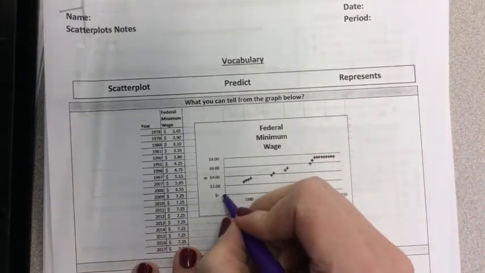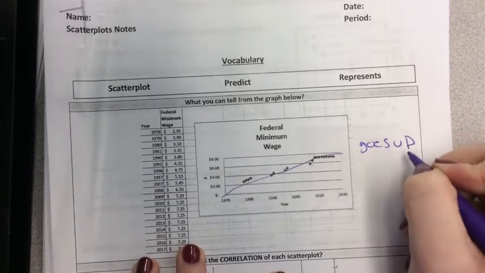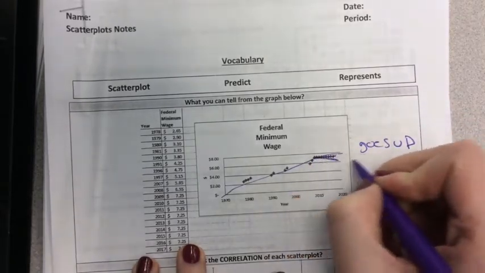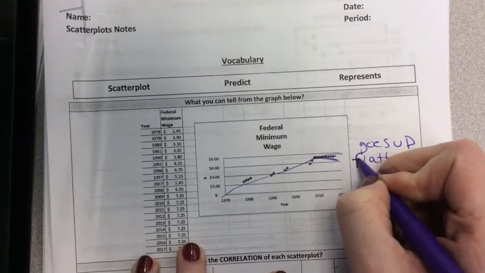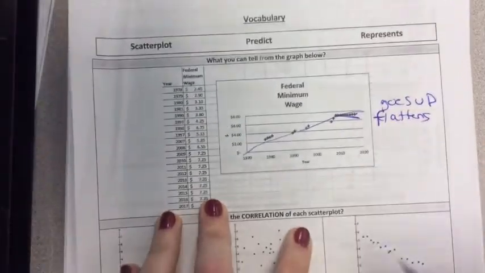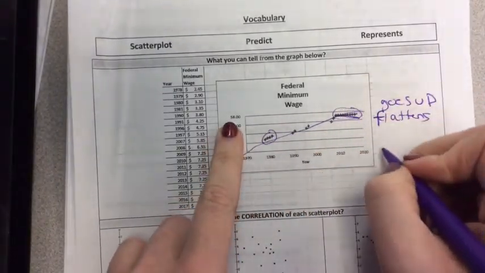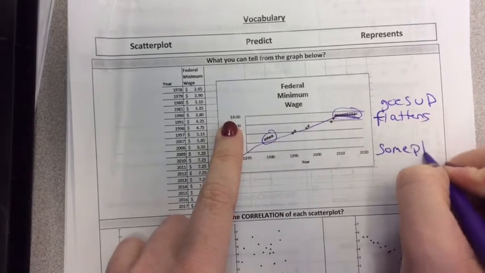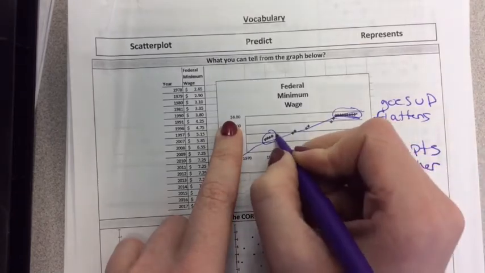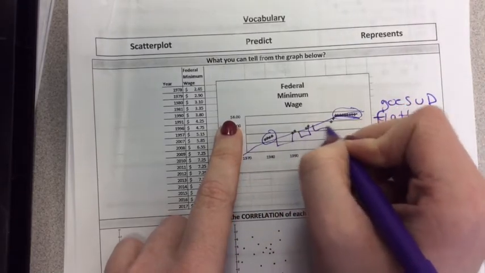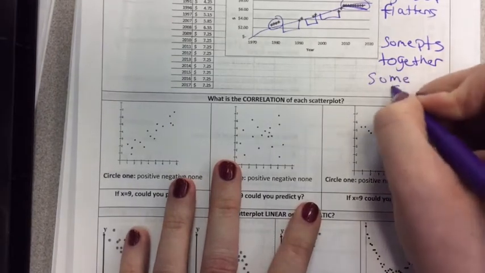So let's see. It definitely goes up, and then it flattens out right here. Let's see, and then some points are together, like these are together and these are together. But then we can see that there's this giant space between some of the points. So some points are far away or spread out.